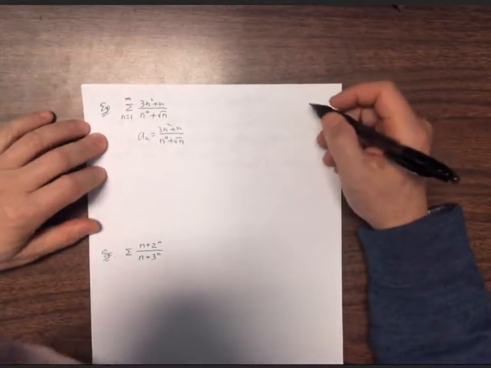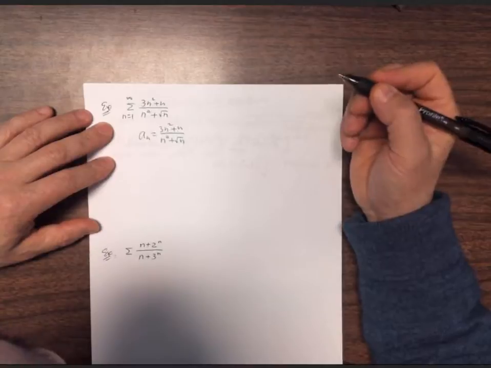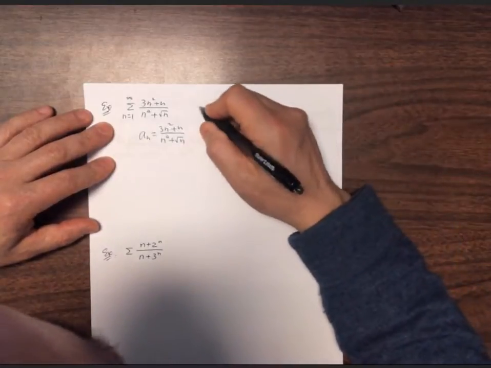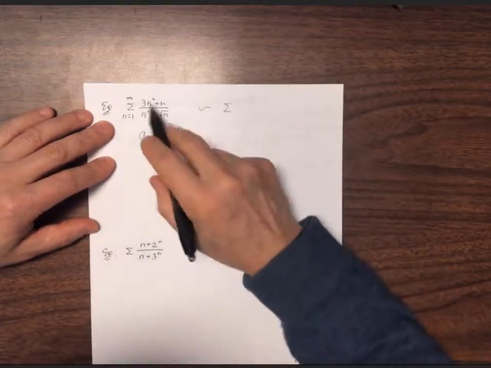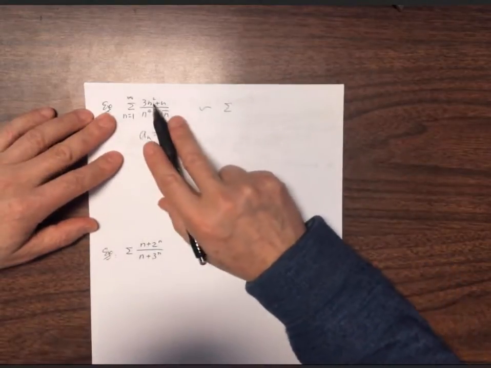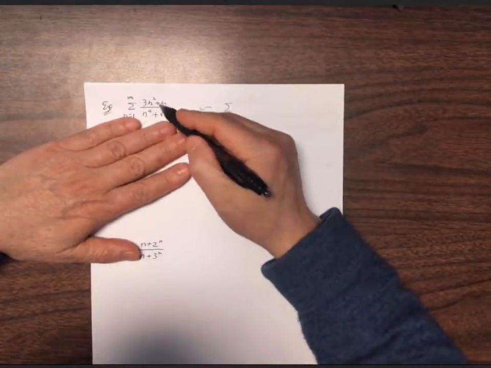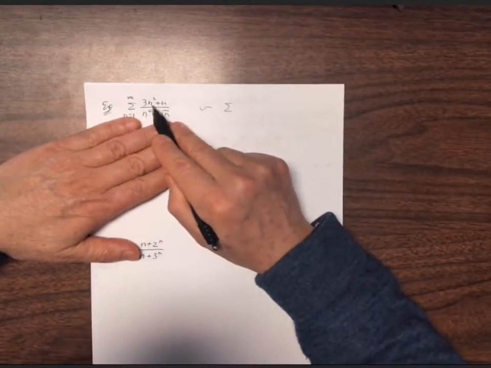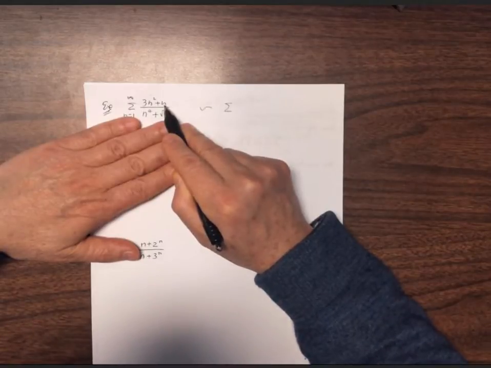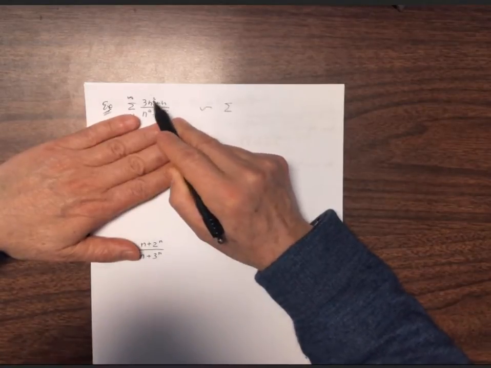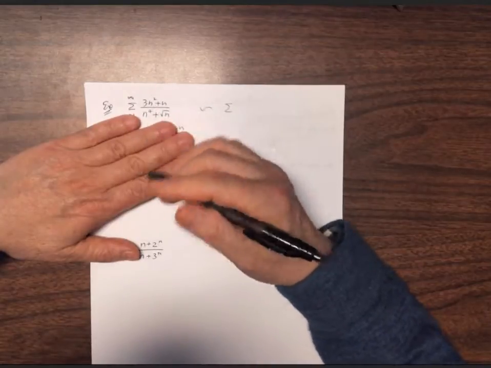Okay, then how do we estimate this guy? Well, look at the series itself. We drop a low order term. If we drop a low order term, basically we are just checking the terms when n is very, very large. When n is very large, the n can be ignored compared to 3n squared, because n is so large.